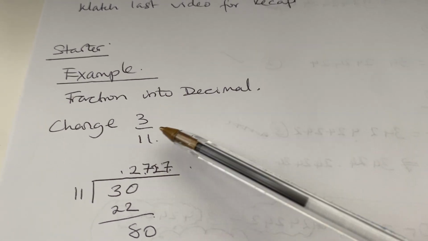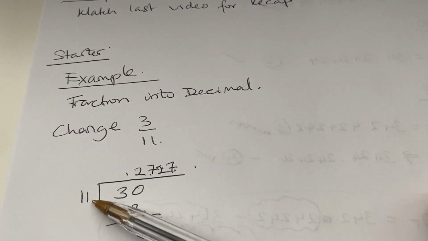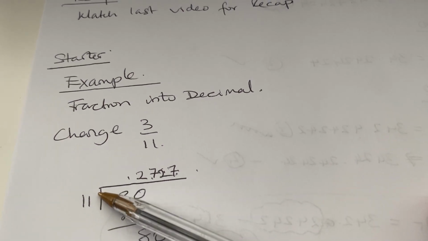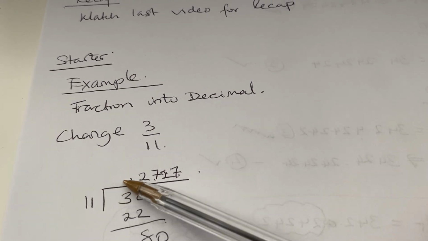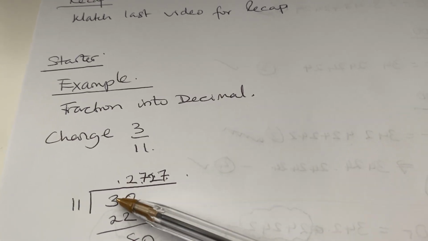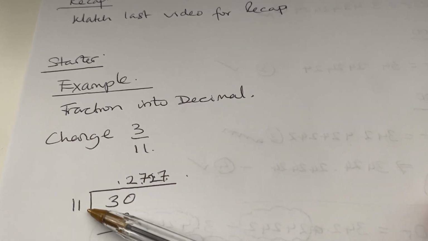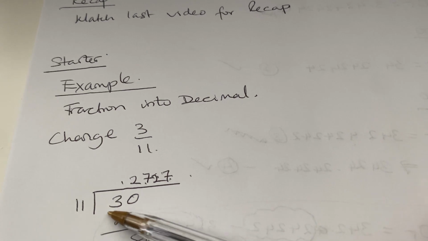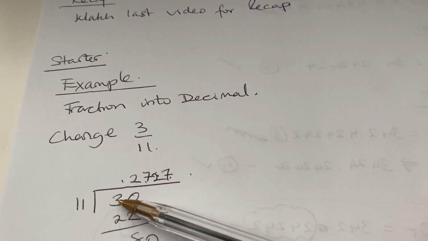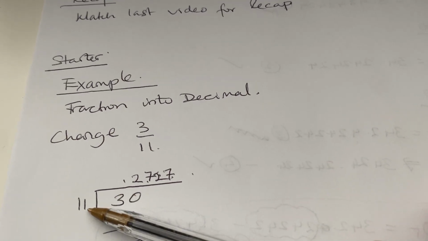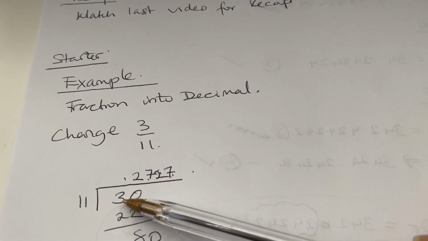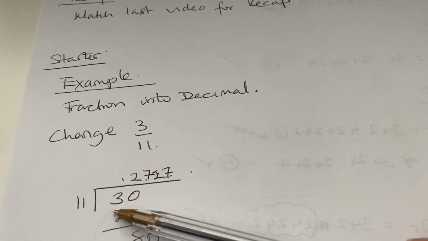So 3 goes inside the partial box, and 11 goes outside. That is the denominator outside, 3 in the partial box.